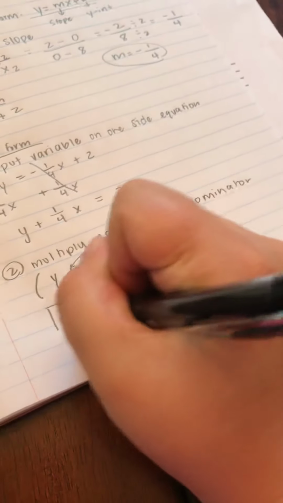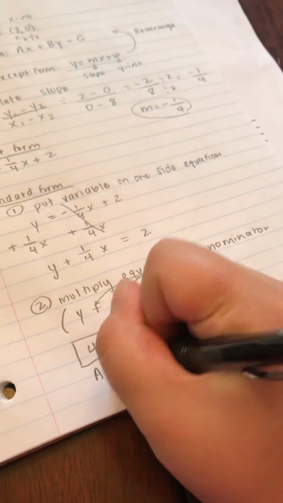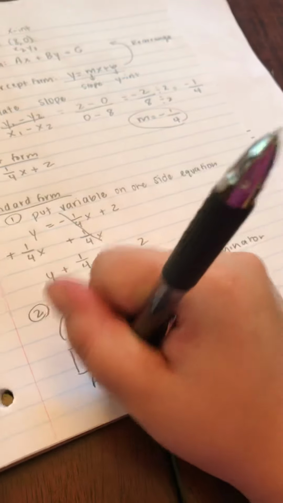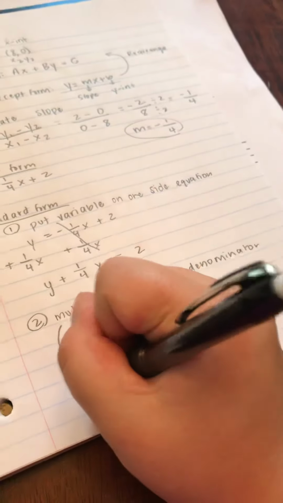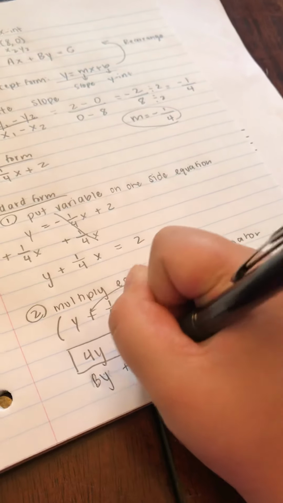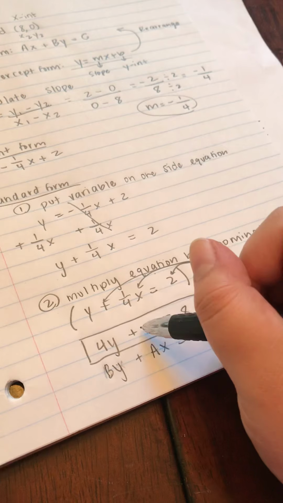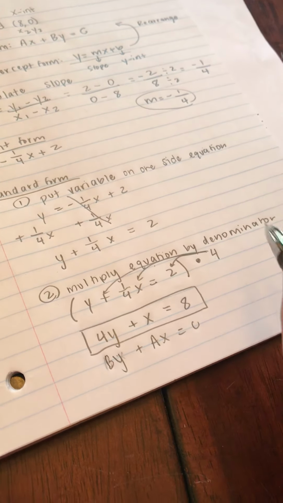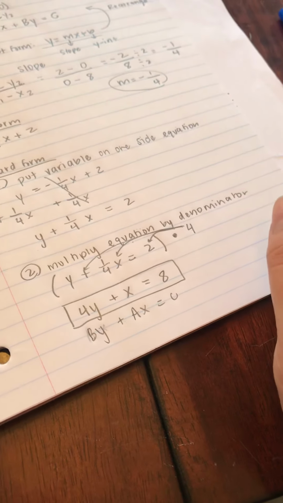Our standard form is ax plus by equals c. These are kind of switched around, but it's okay. So this would be our by plus ax is equal to c. So our 4 is our b, our invisible 1 is our a, and then our c is 8. And we have our y and our x. So yeah, I hope that helps.